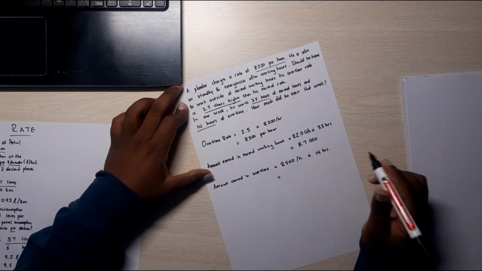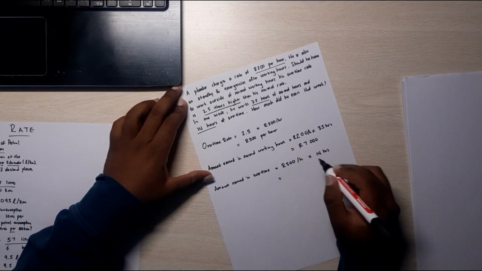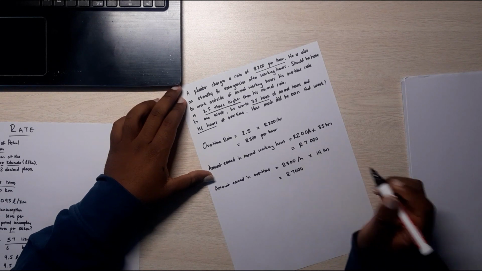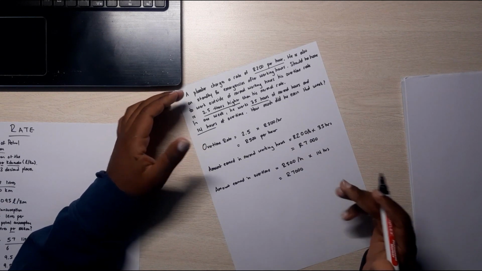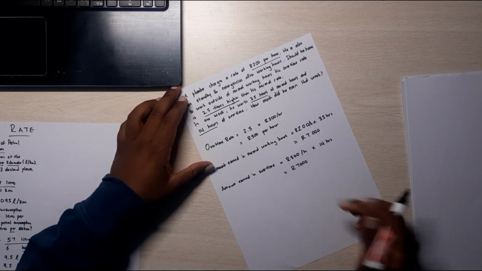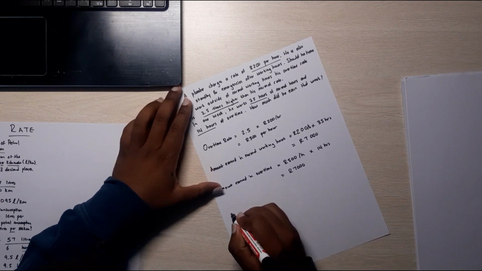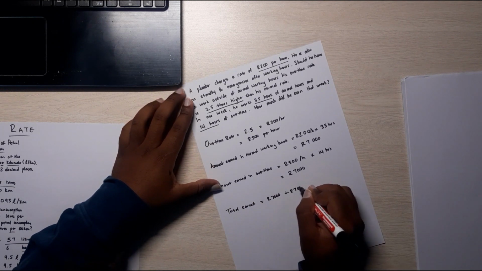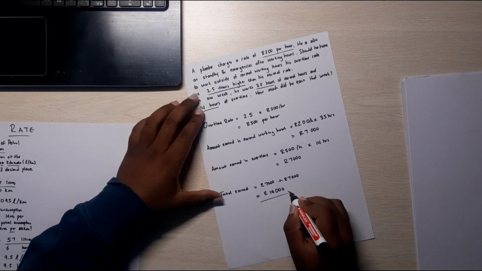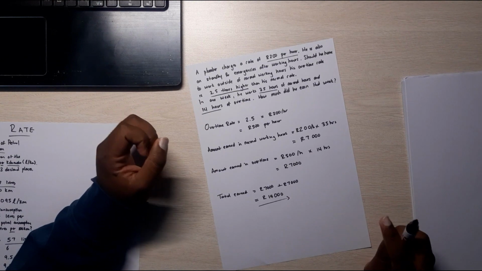So he times it, and he earned 7,000 again. So the total he earned is simply adding these two values. So he earned 14,000 in total.